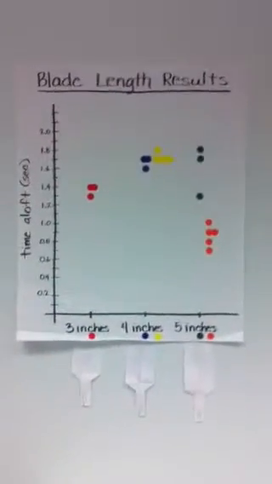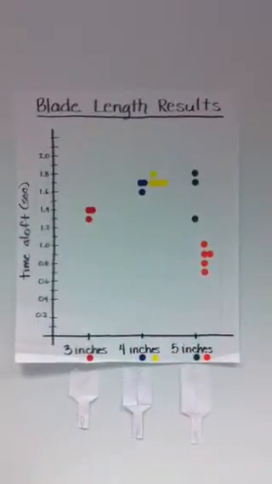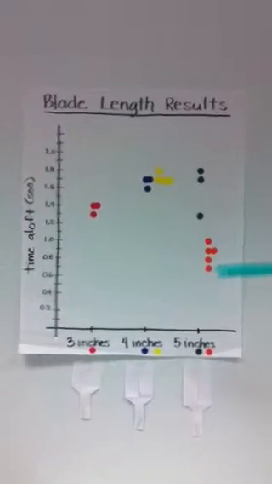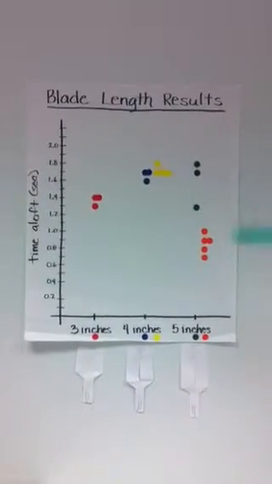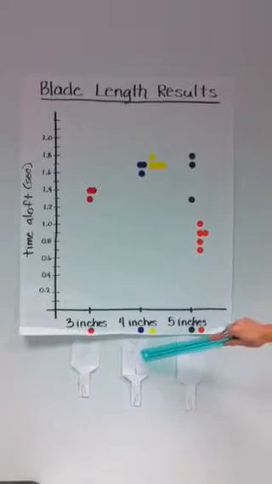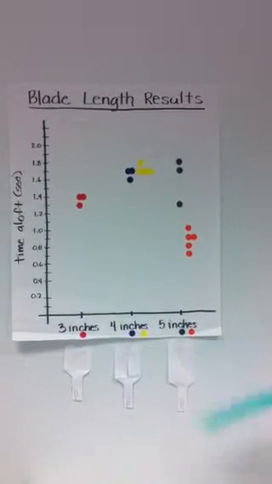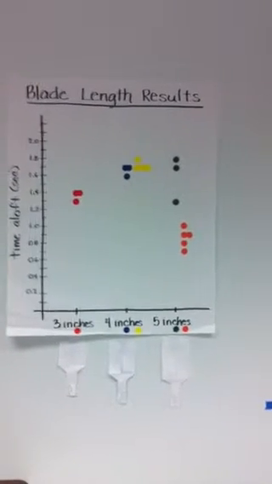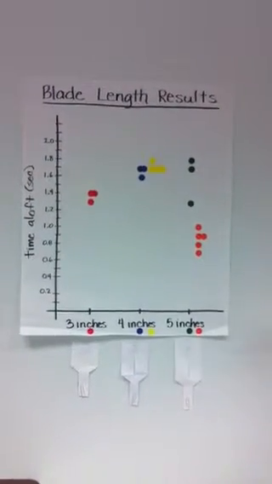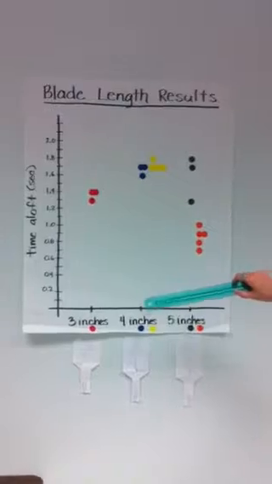Once we determined the copy paper material was what we were going to use, we went to the blade length test. And in that part of the investigation, we took the original design, we decreased it by 1 inch, and we increased it by 1 inch, and did 3 consecutive tests on those blades, dropping those blades from the 6-foot height.